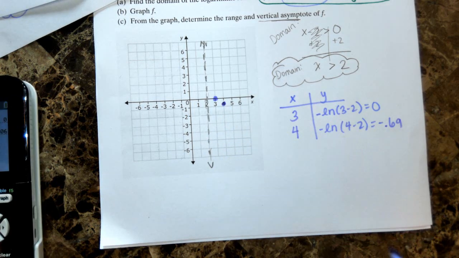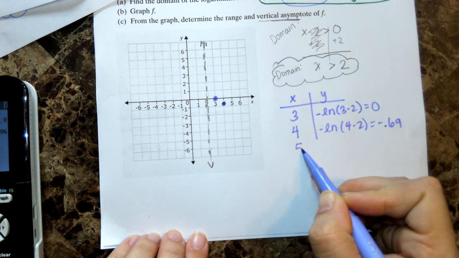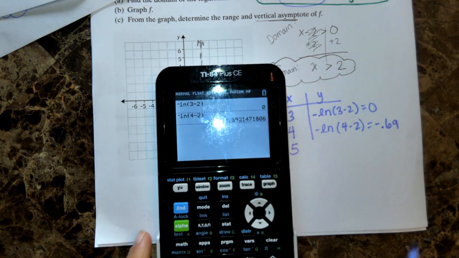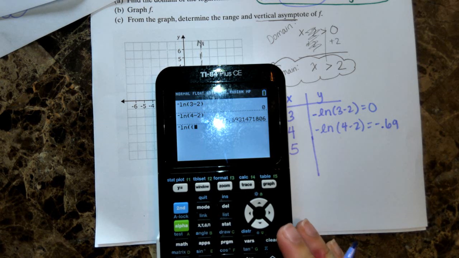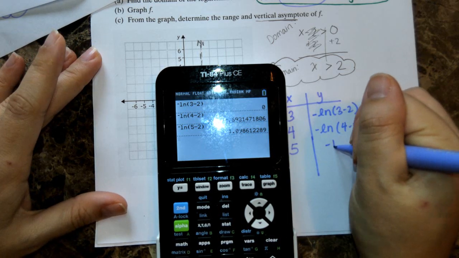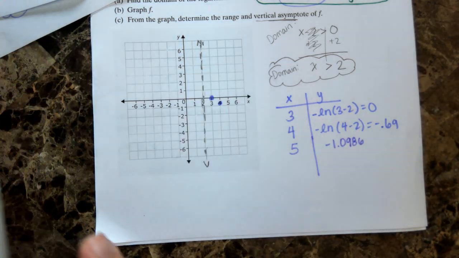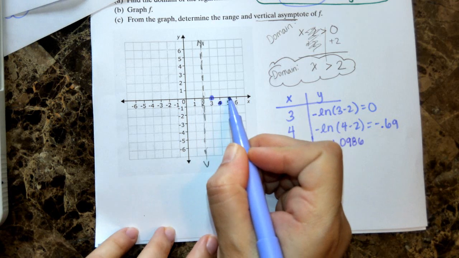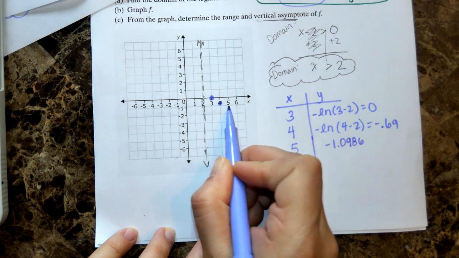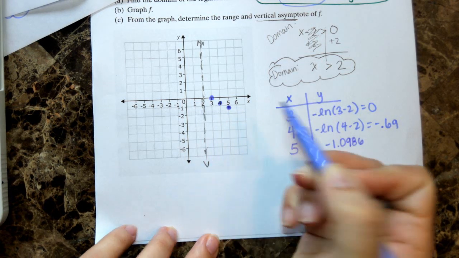Okay. When x is, I'll just do 5, my y value will be, and I'll just go ahead and type it in, negative ln of 5 minus 2 is negative 1.0986. So if I try to plot that, it's 5 down negative 1.09, somewhere right there. It doesn't have to be perfect, but you get the point.